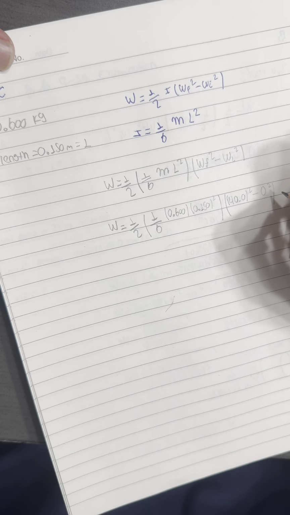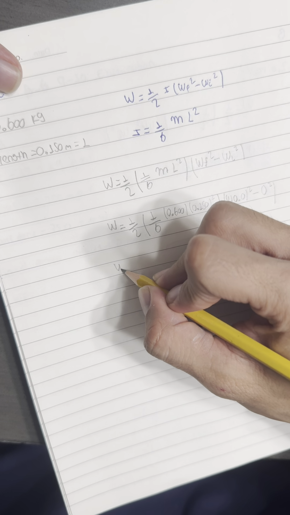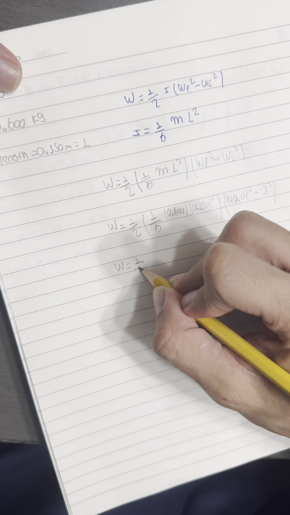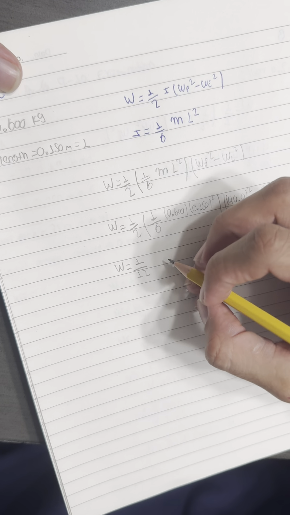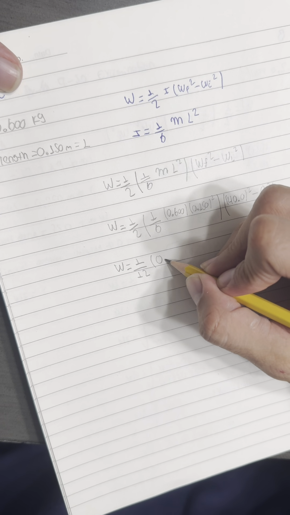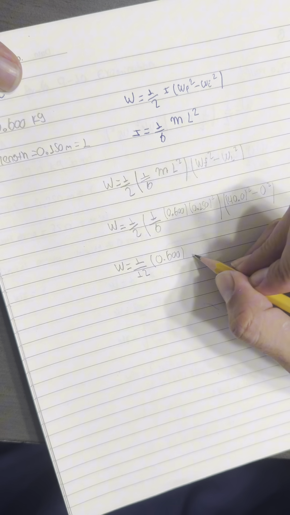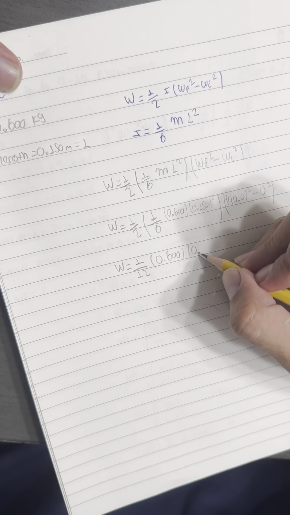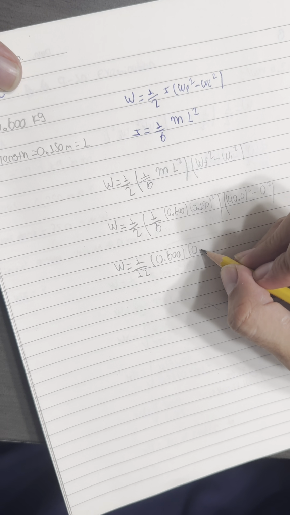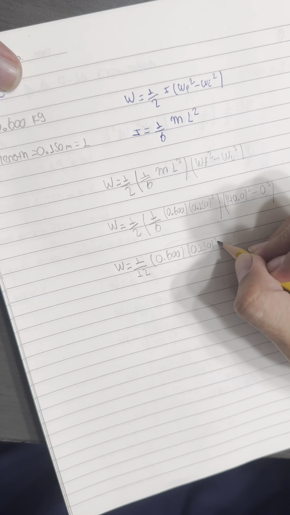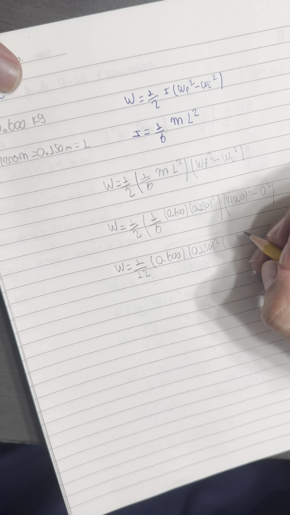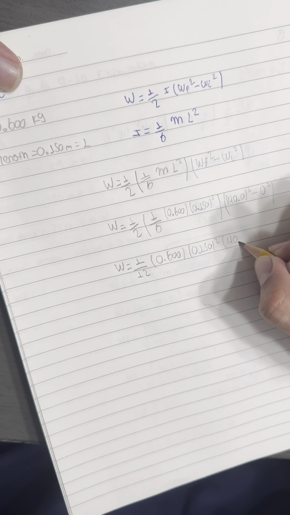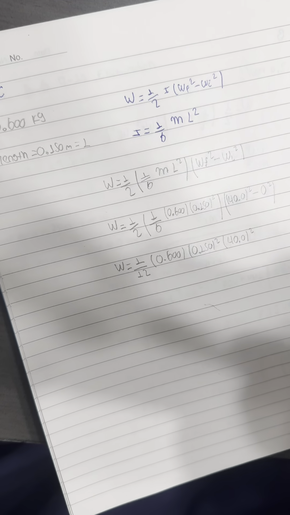Now we have the work done is equal to 1/12 times 0.600 times 0.150 to the power of 2 times 40 to the power of 2.